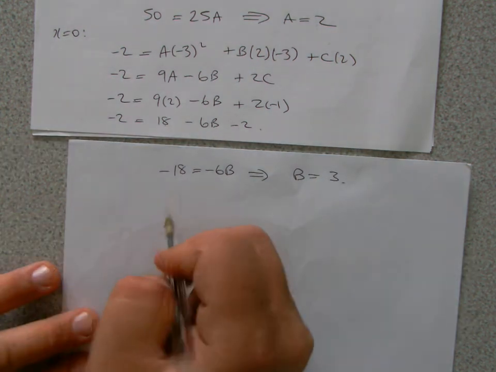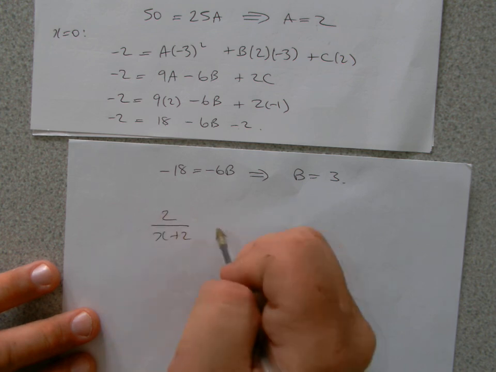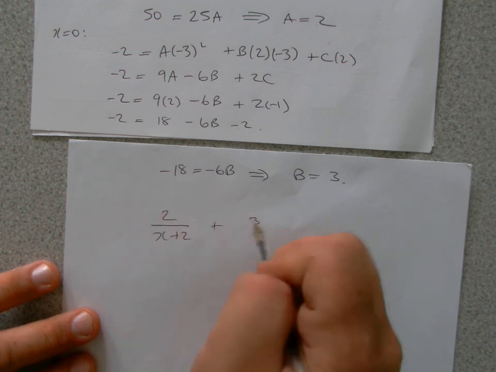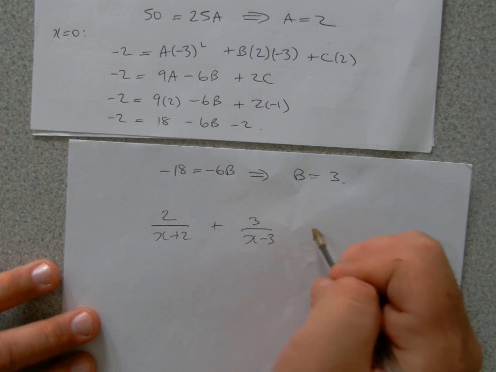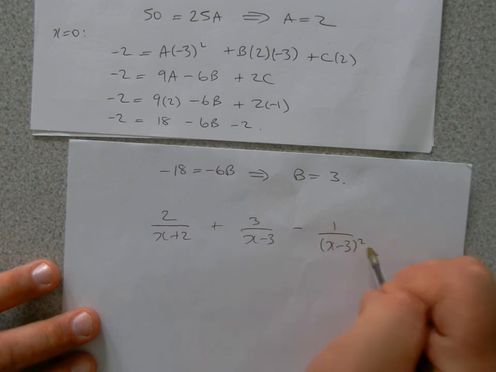So therefore, your final answer, well, it'll be a, which is 2 over x plus 2. b was 3 over x minus 3. And c was negative 1, so minus 1 over (x minus 3) all squared.